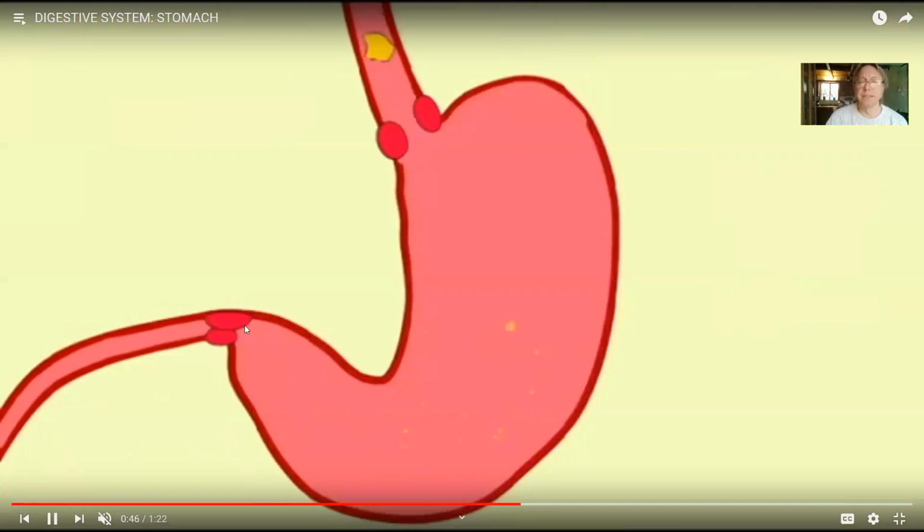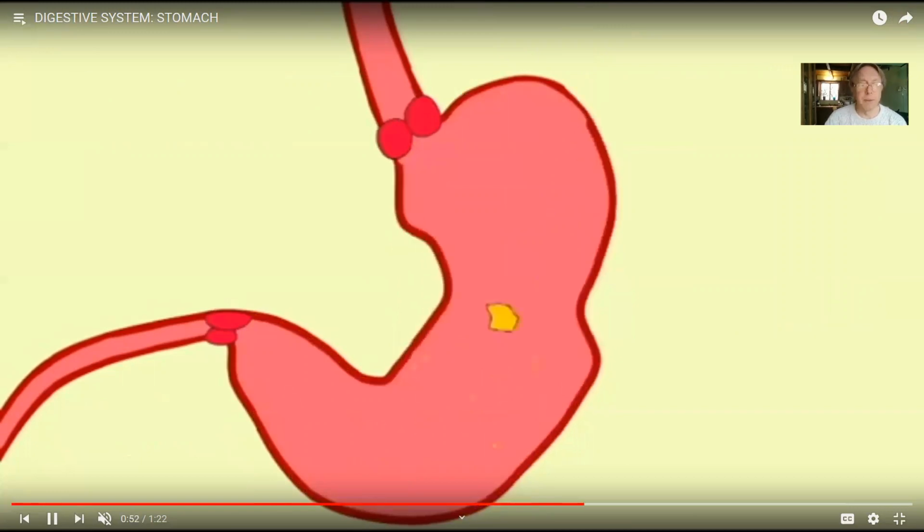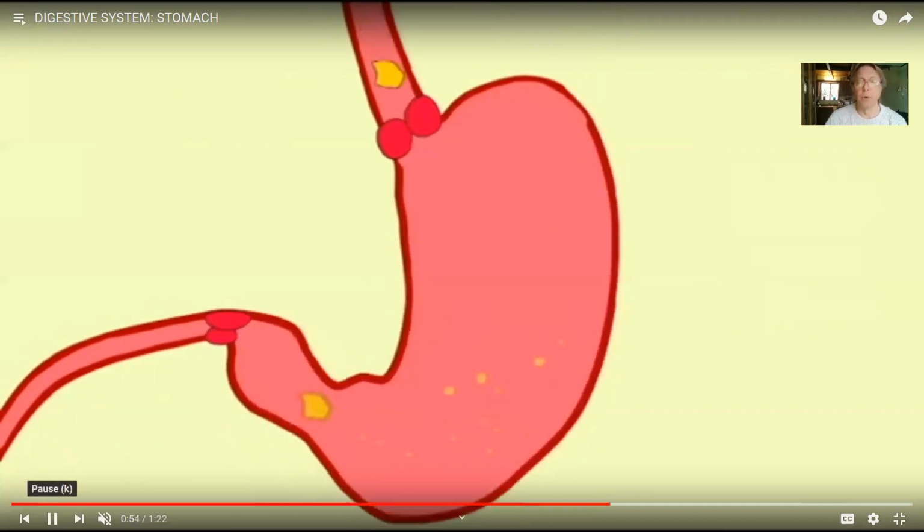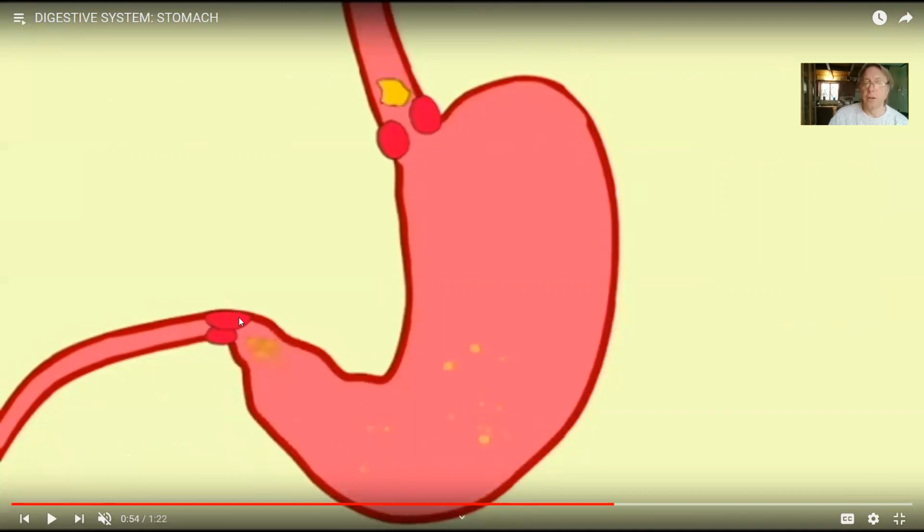In the same way, there is an exit from the stomach, a pyloric sphincter. So as peristaltic waves pass over the stomach, a bolus of food is pushed here. Notice that this did not originally open because this is not a race. It is not the goal to get this food through the intestines as quickly as possible.